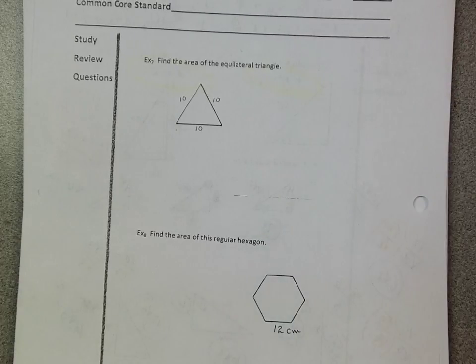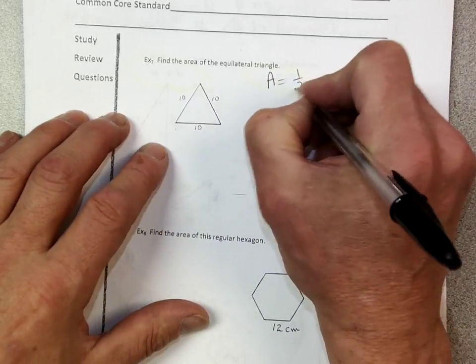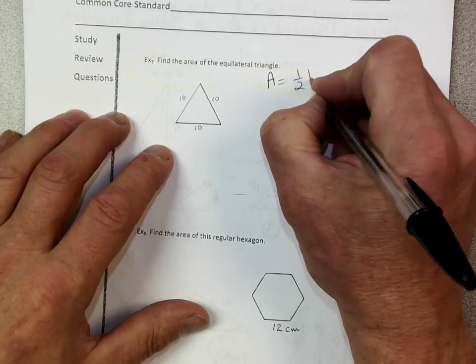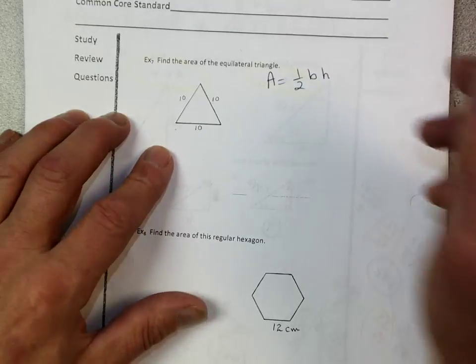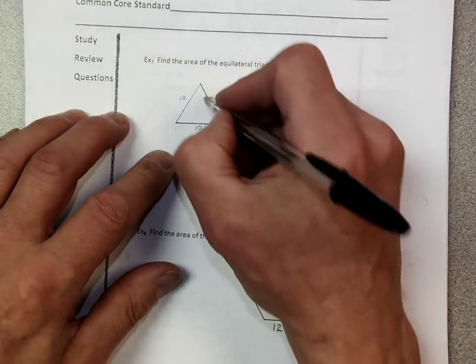I like this problem. I like it so much you'll probably see it again someday, because it really is a pretty simple problem. How do I know? Area of a triangle. Isn't the area of a triangle one half the base times the height? Isn't that the area of a triangle? One half base times height. But I don't know the height.